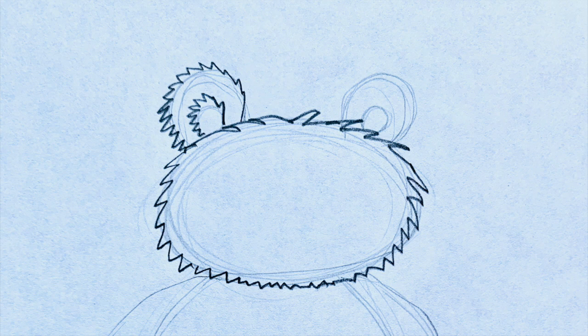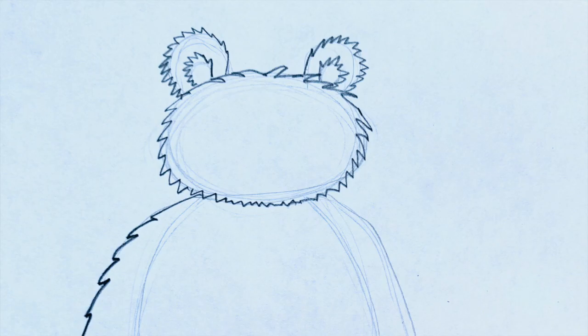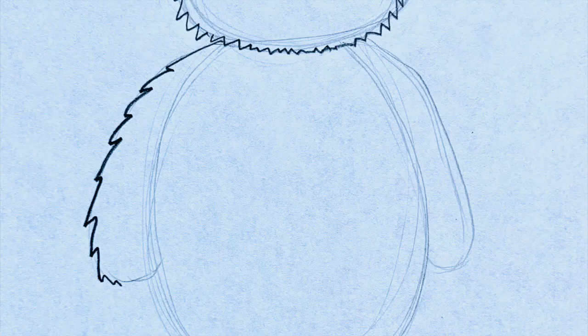Next we're going to use the same type of line to trace around the outer part of the ears and the inner part of the ears. Now let's use the same texture line to trace down his left arm, but let's stop at the bottom because Paddington should be holding something. See if you can guess what it is that Paddington's going to hold.